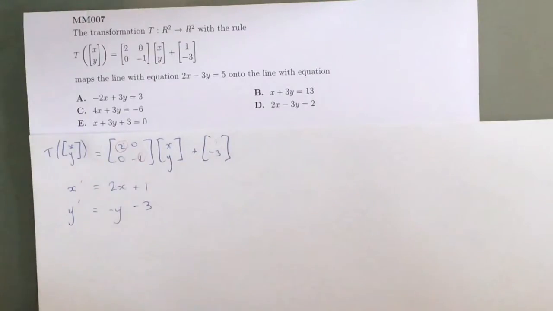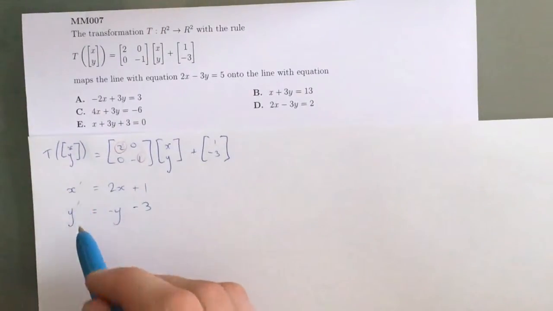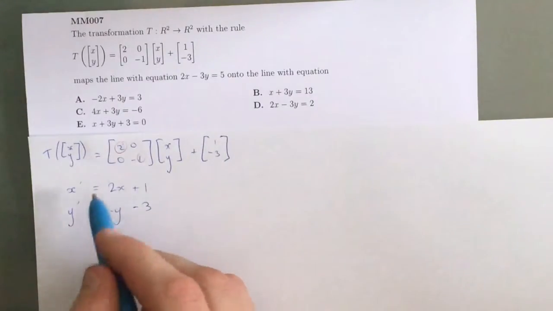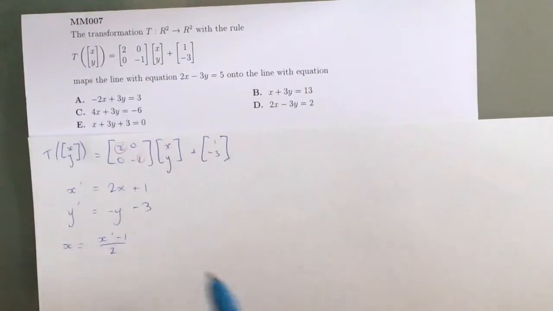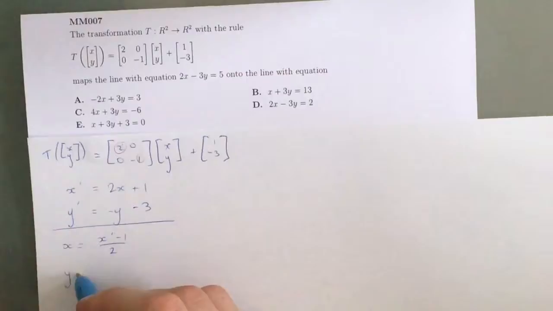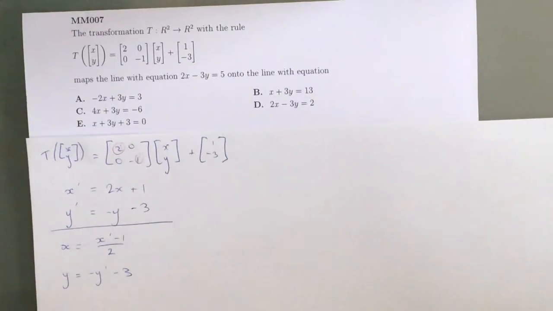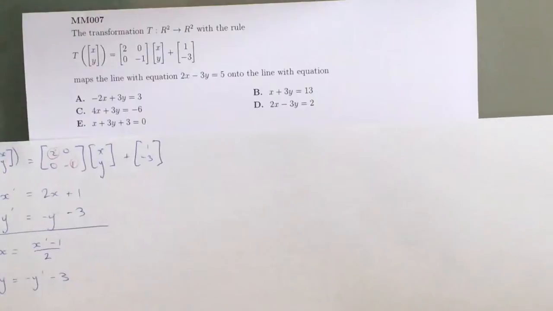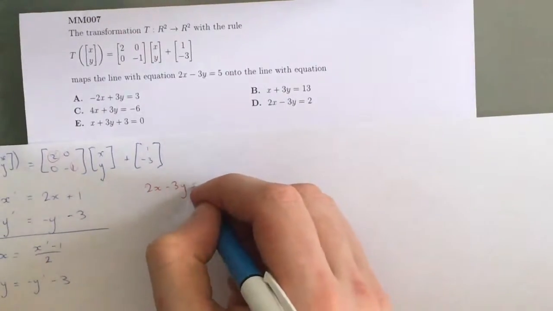Now what we need to do, it's a little hard to explain this part, but essentially you're trying to solve for these two variables here, x and y. So that means that if we rearrange these, x equals x dash minus 1 over 2, and y equals negative y dash take 3. Happy with that? Sweet. So from there, we actually have an equation 2x take 3y equals 5, and that's our original equation here, 2x take 3y equals 5.